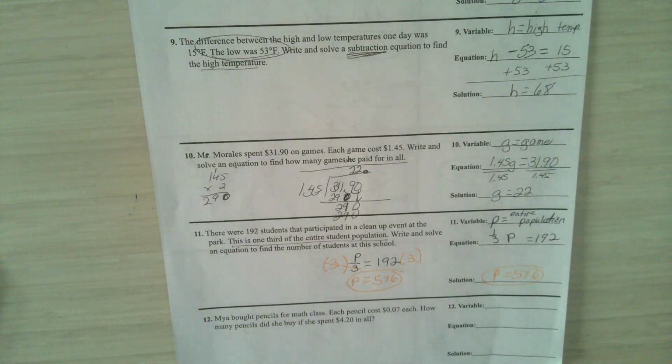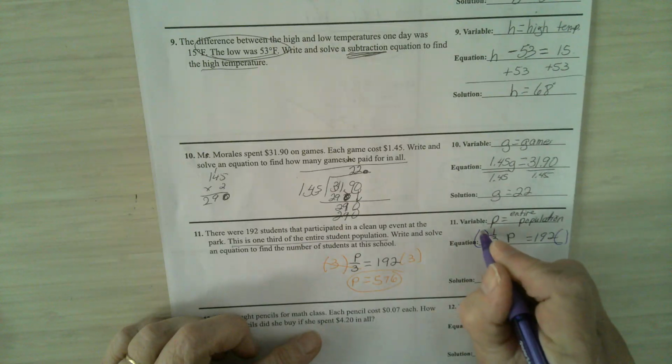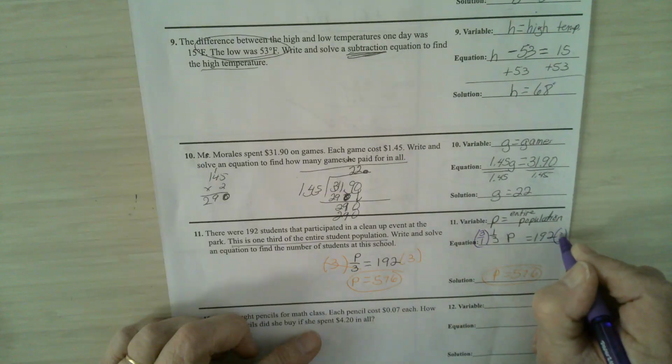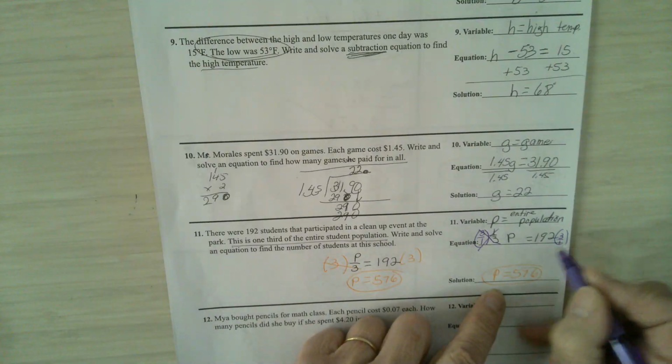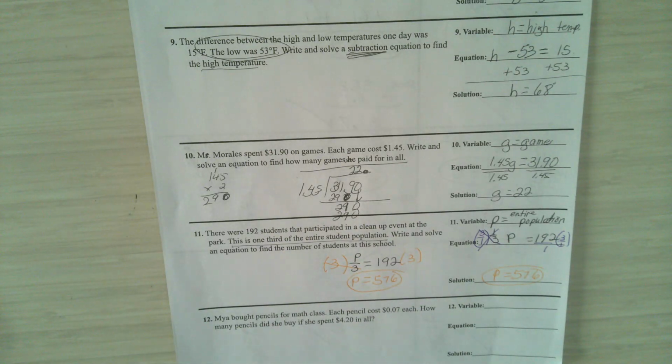Now, when you have a fraction, you multiply both sides by its reciprocal. What does a reciprocal look like? What's the reciprocal of a fraction? It's the fraction flipped, right? So here, we're going to multiply both sides by the reciprocal of 1/3, which is 3/1. And you get P equals 3 times 192, which is 576. Any questions? Okay, let's go on to number 12.